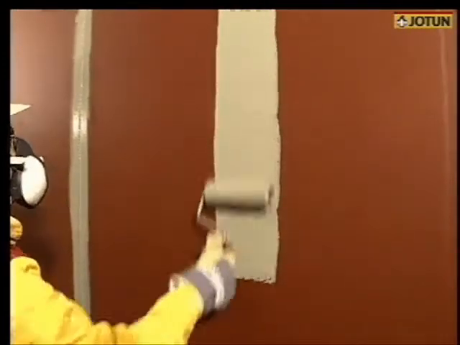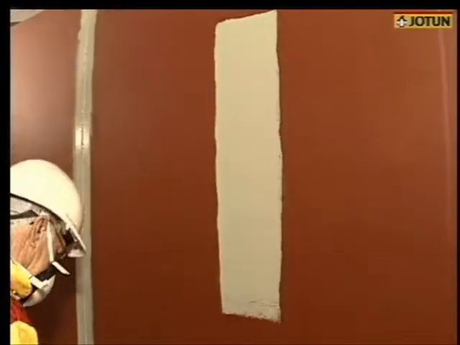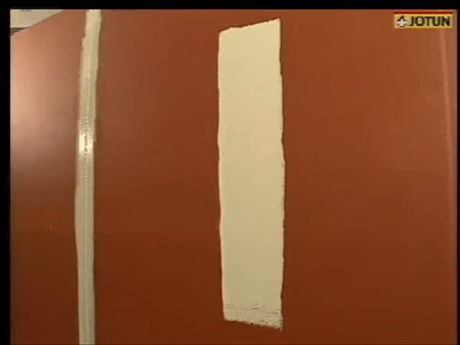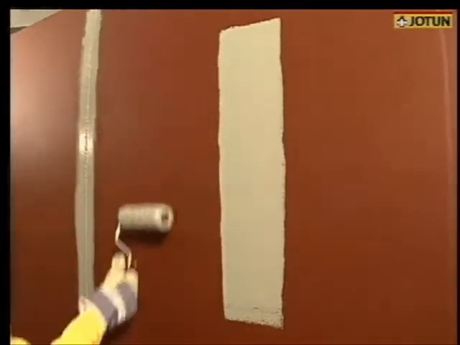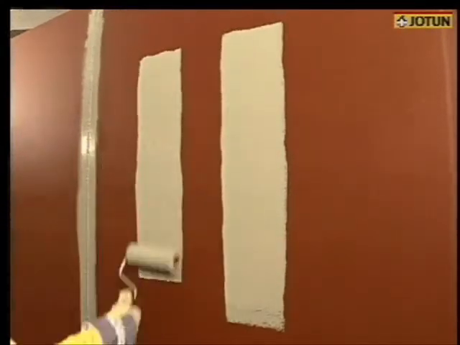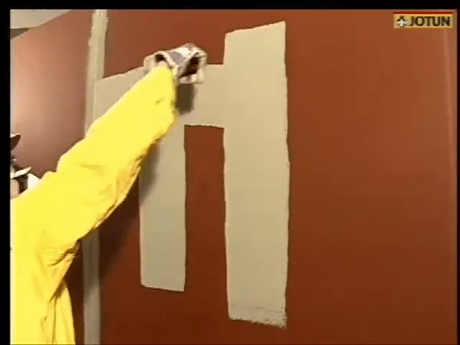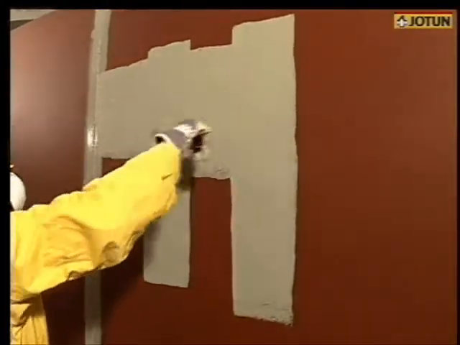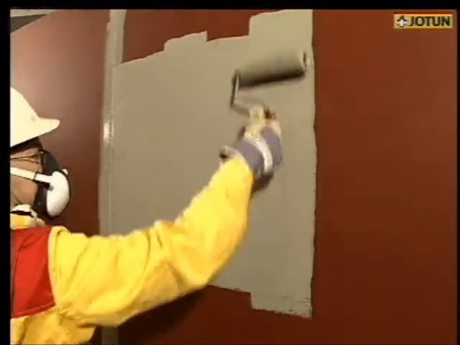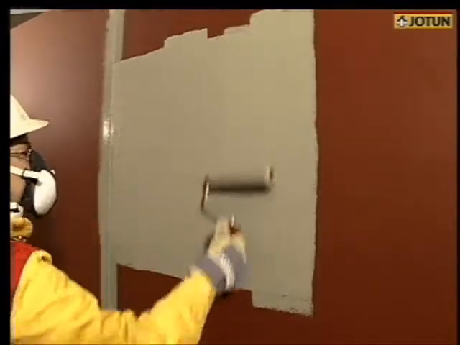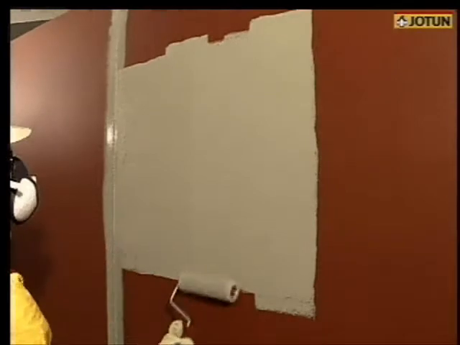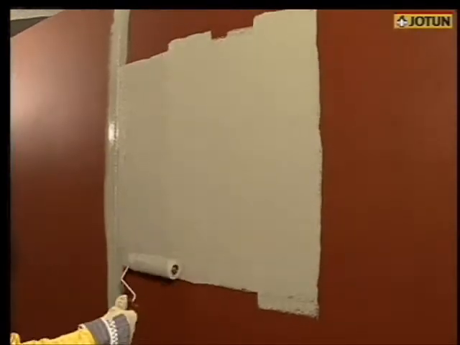The major challenge with roller application is to achieve an even film thickness. First, fill the roller with paint and make 2 parallel stripes on the structure. Then cross-roll between them. The final rolling should be carried out by moving the roller up and down in one pass before moving it one step aside and carrying out the next pass.